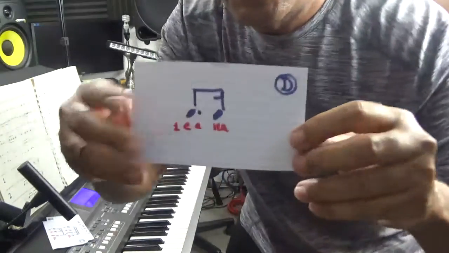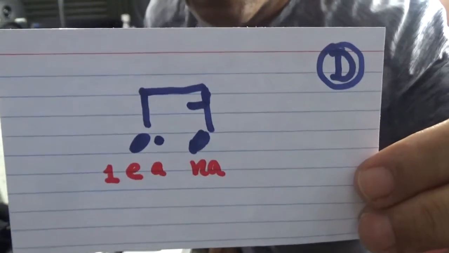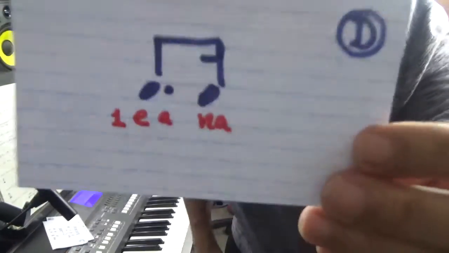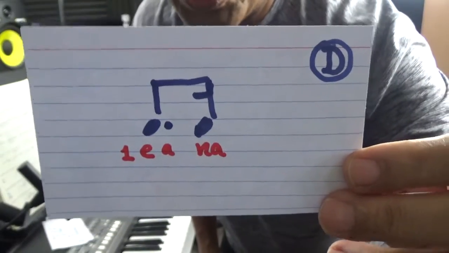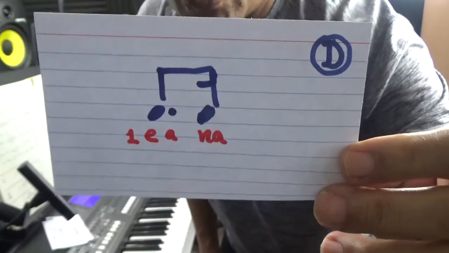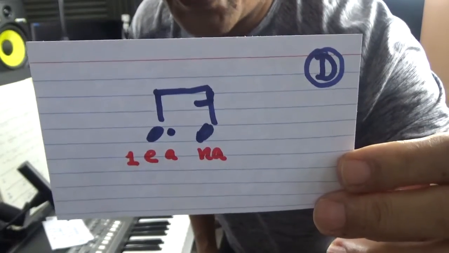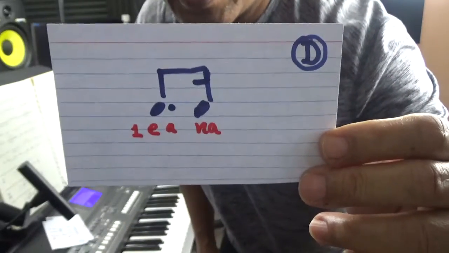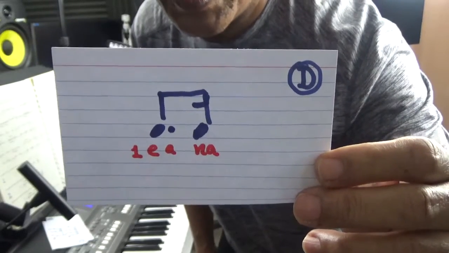Here's another one. Take a good look at it. You have a quarter. I don't know why I'm saying quarter. It's not a quarter. You got a dotted eighth note followed by a 16th note.